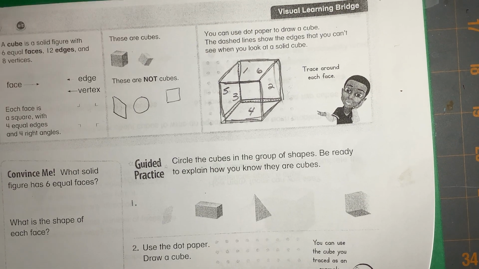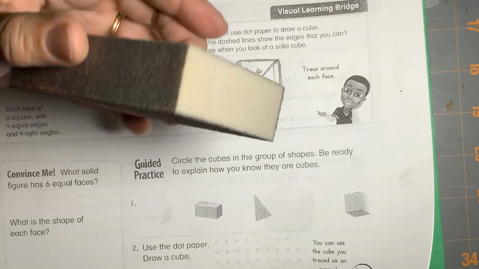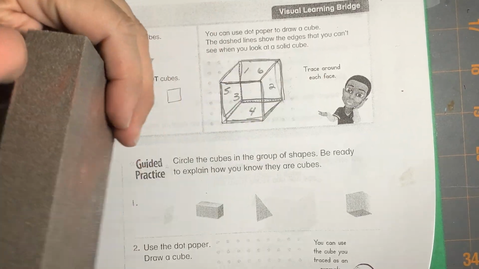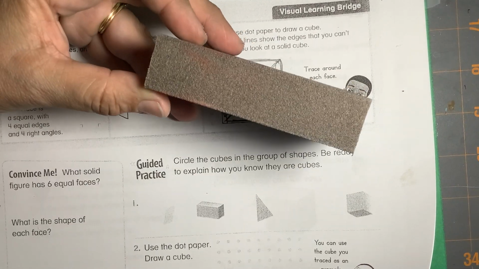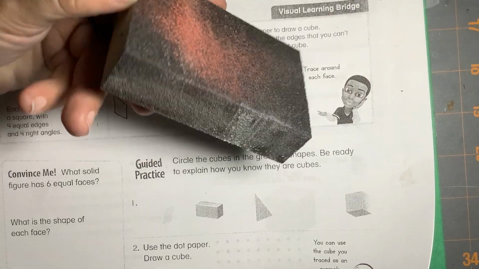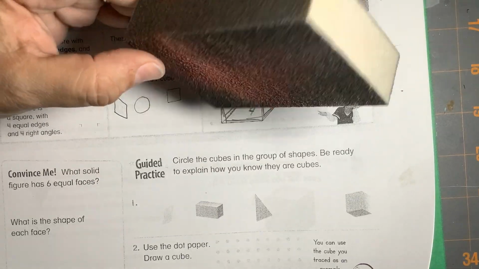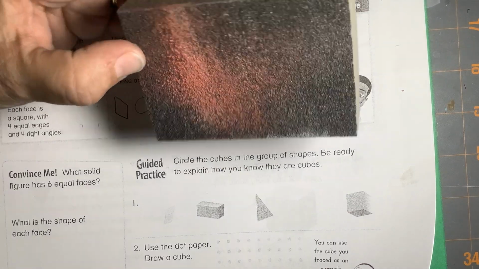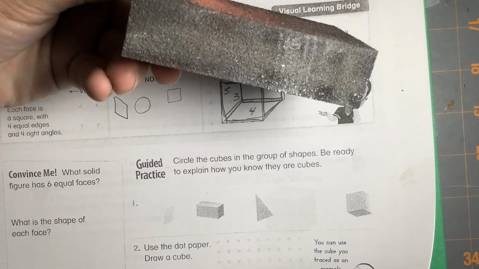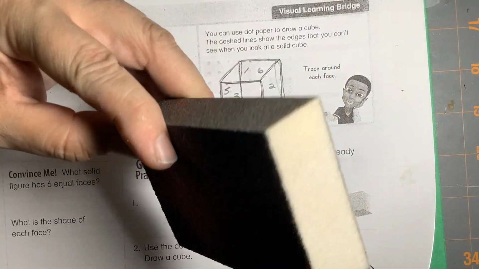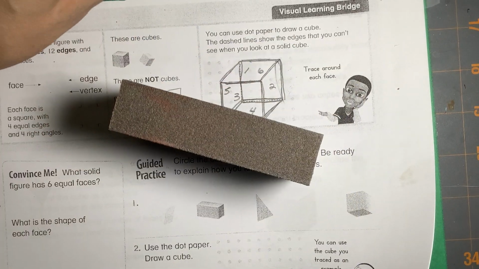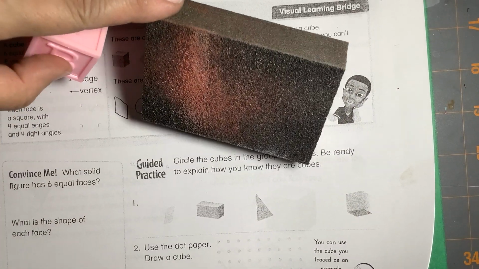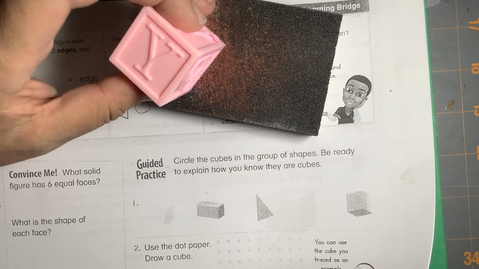Now, a cube is not the only thing that has 6 faces. Well, not equal, but 6 faces. Here is what we call a rectangular prism, a rectangle that has 6 faces, but notice that not all the faces are equal. This is something we'll talk about later, but I wanted you to see the difference between a rectangular prism and a cube.